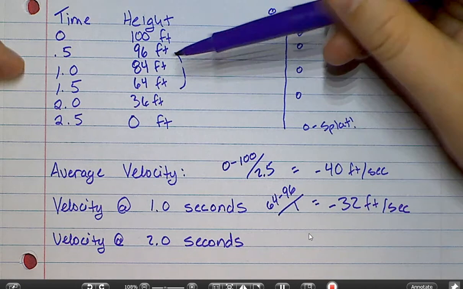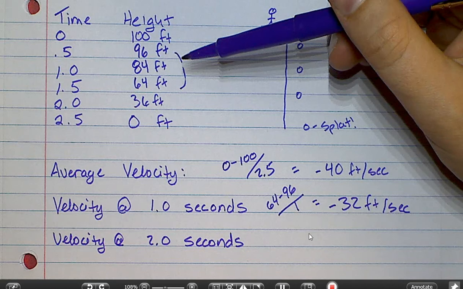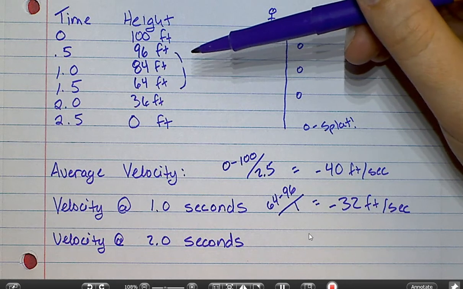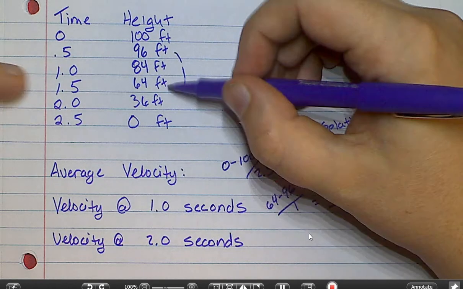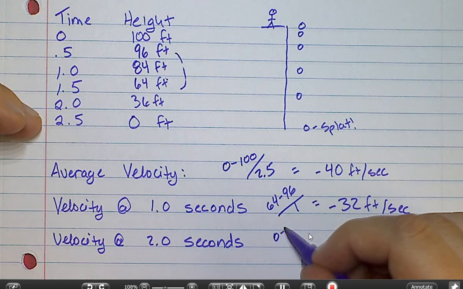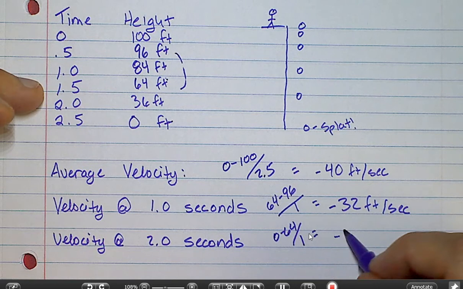And this is just an average. This is our best guess at this point in time about the velocity at the moment it's 1 second after it fell. I can do the same thing to try to find out what the velocity at 2 seconds is. I can find the displacement between these two. So 0 minus 64 divided by 1, and I get negative 64 feet per second.